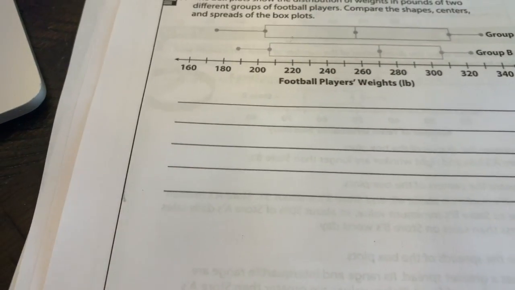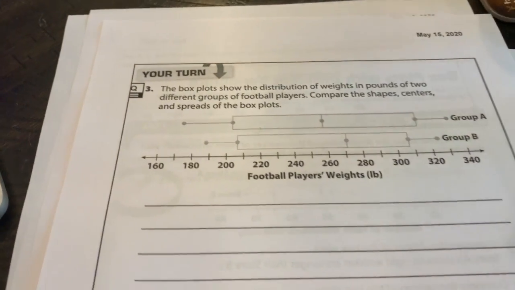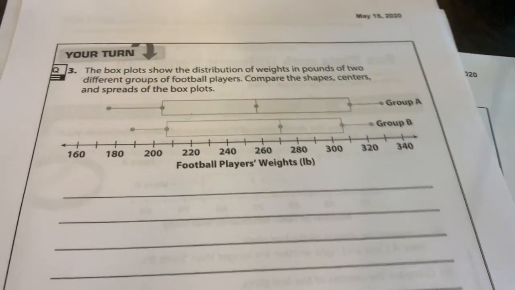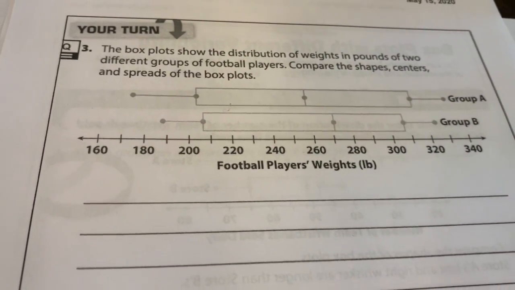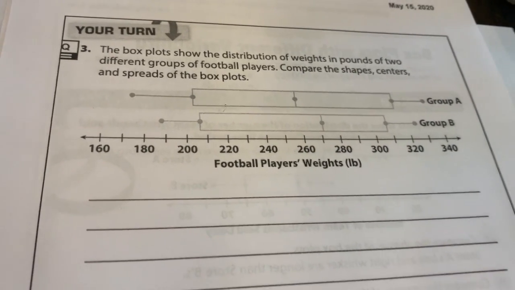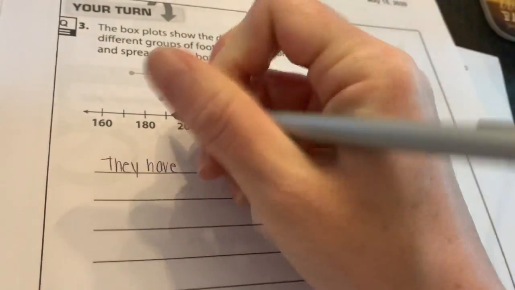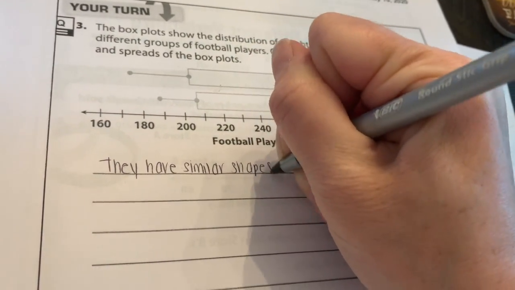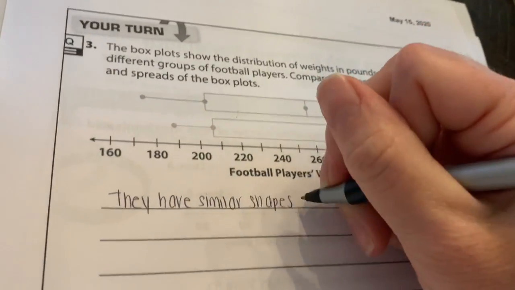So let's do the your turn, and we'll do this one together. Okay, so we're going to compare these two. They have similar variability because we can see that everything's pretty much close. So we're going to compare the shapes, centers, and spreads. So this is football player weights in 2 different groups. Okay, so the shape, they have similar shapes. But group B has a shorter box and shorter whiskers.